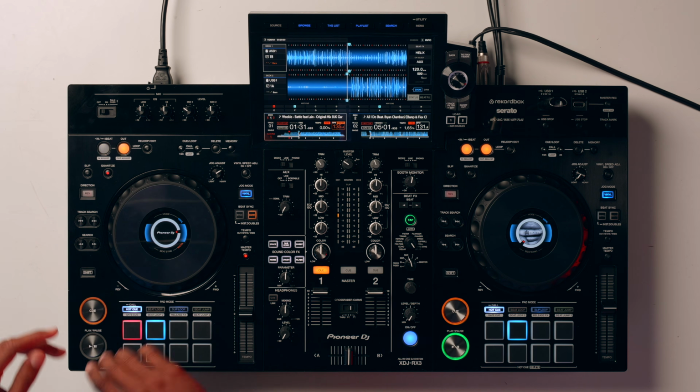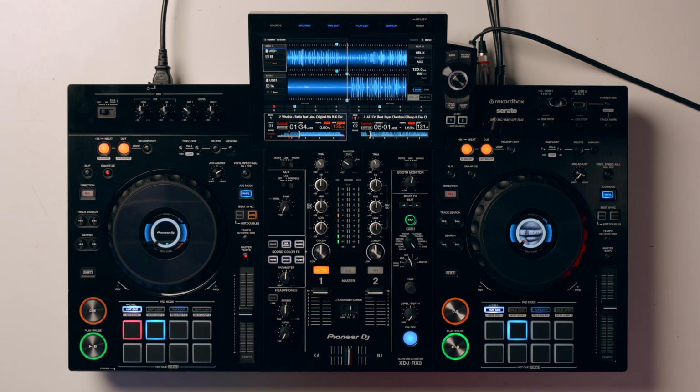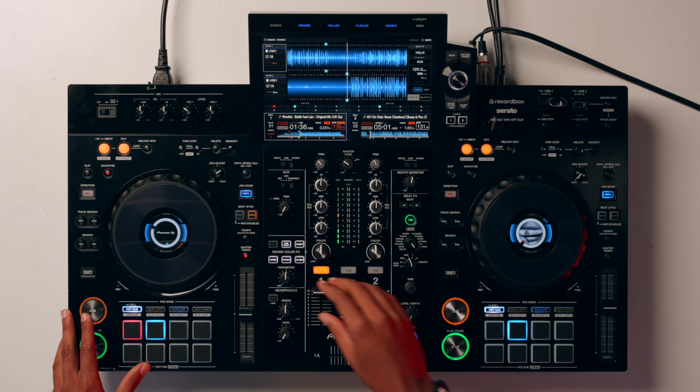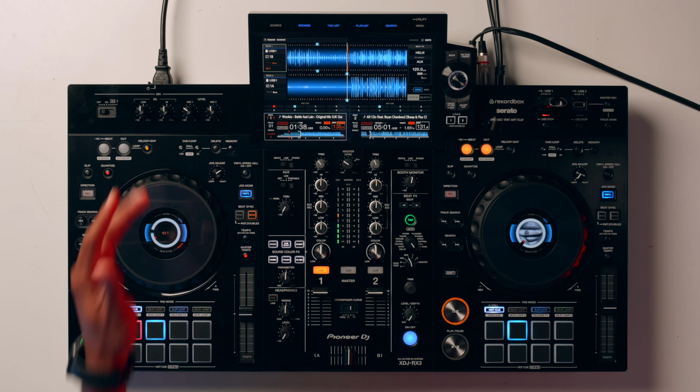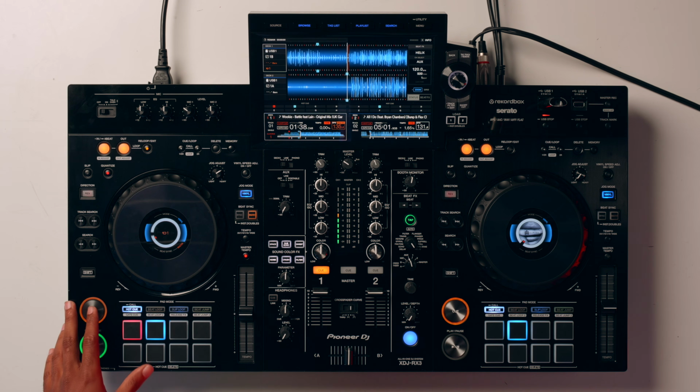The next part is the breakdown section of this track. Here. We're going to activate a 1-beat loop. So that's the 1-beat loop that we're going to activate. And at this point is where we're going to start using the word baby with our hot cue.